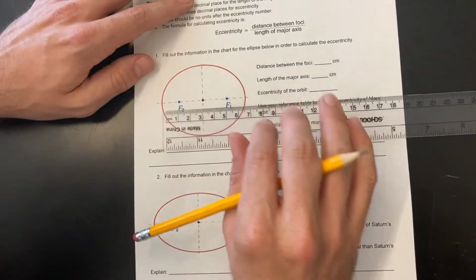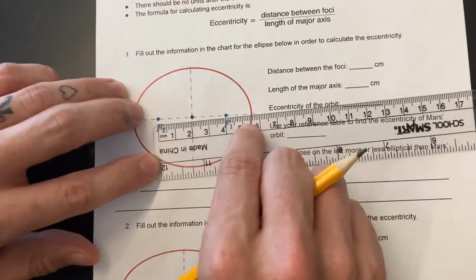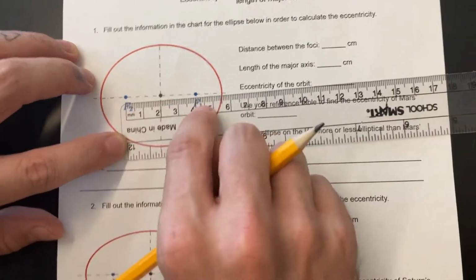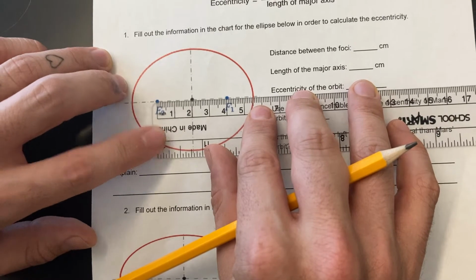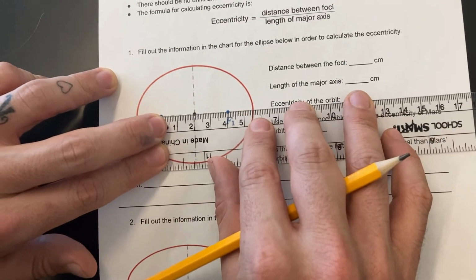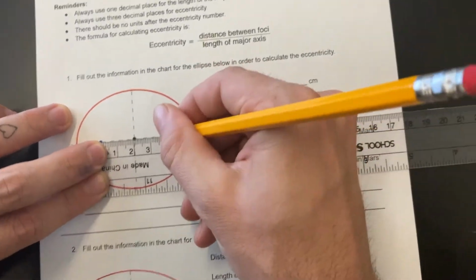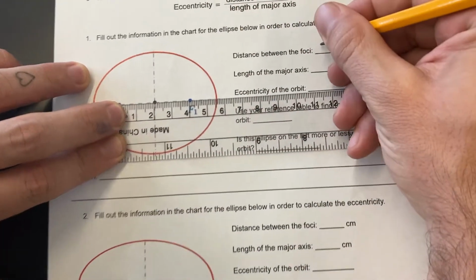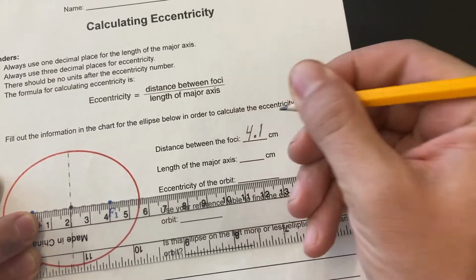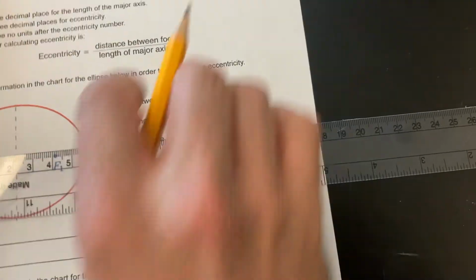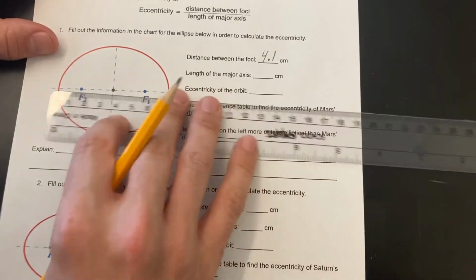First thing is the distance between the foci. We're going to use centimeters, which are the smaller ones here. It says millimeters because they're talking about the little ones, but these are centimeters. I'm going to put the line right in the middle of the blue dot, and we're going to do this to 1 decimal point. This looks like 4.1, and we're always going to use 1 decimal point for this because the Regents graders are very particular. They're old school people that really follow the rules very strictly.